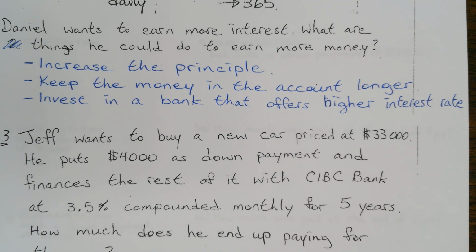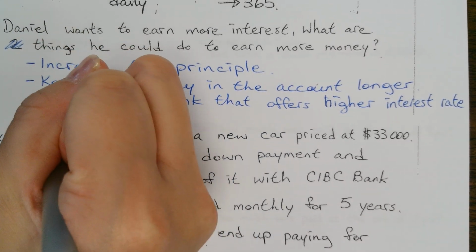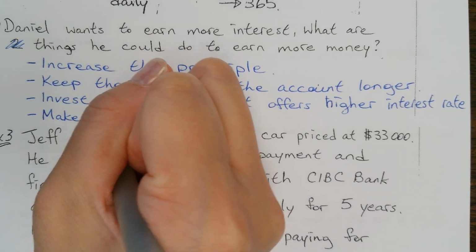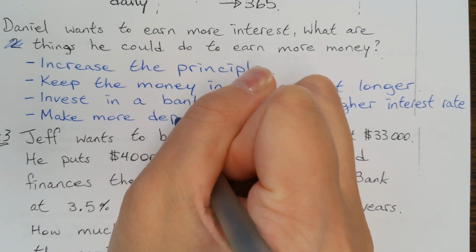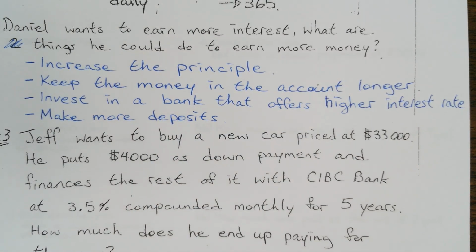Anything else that will help me earn more money? Make more deposits. Instead of just leaving $2,000 in there, maybe put an extra $10 in there every month. That will make a difference. These are all good reasons. On a test, on EQAO, they love to ask this.